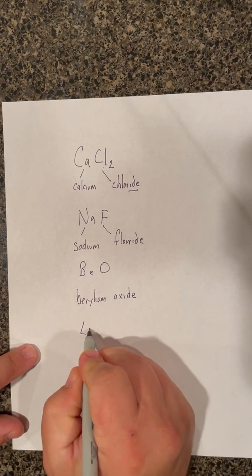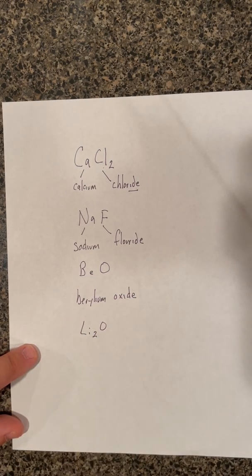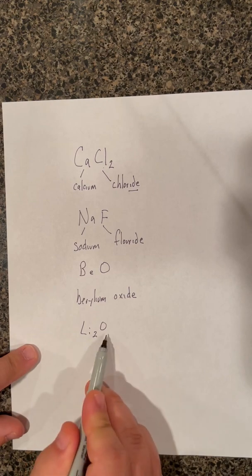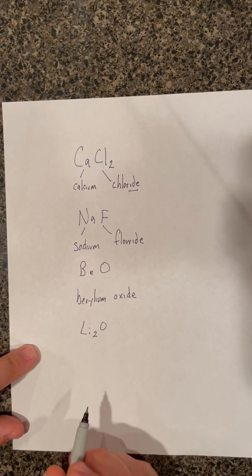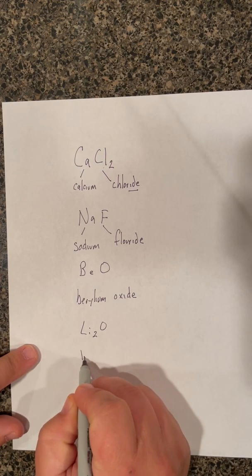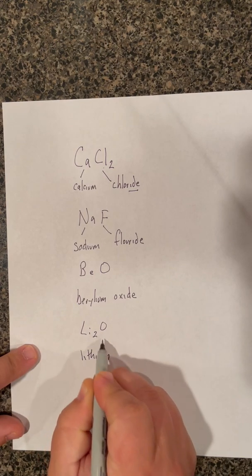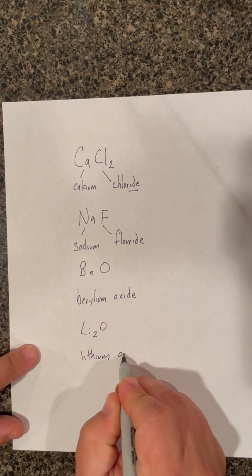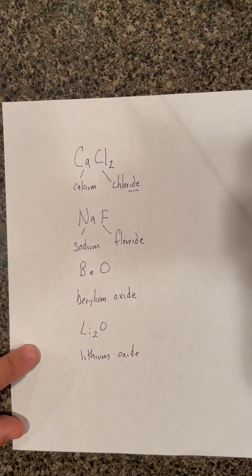Last example for this, Li2O. This is binary, and it is ionic, metal with a nonmetal. So I know I have to add IDE at the end. Li is lithium. O is oxygen, so I turn that to oxide. Simple as that.